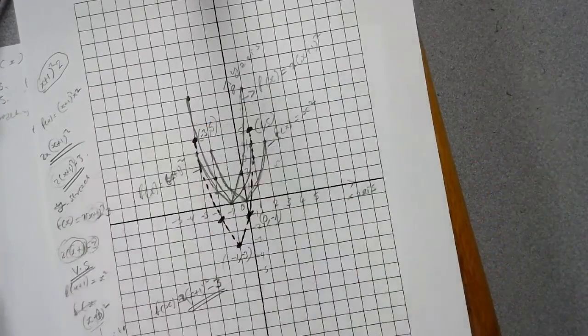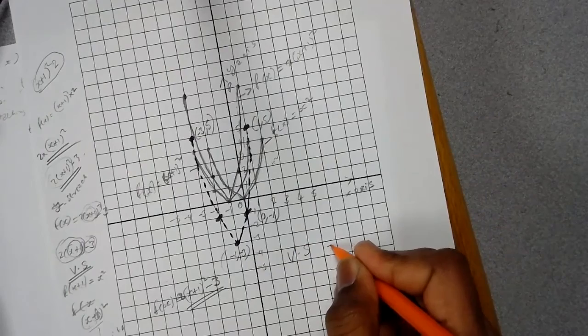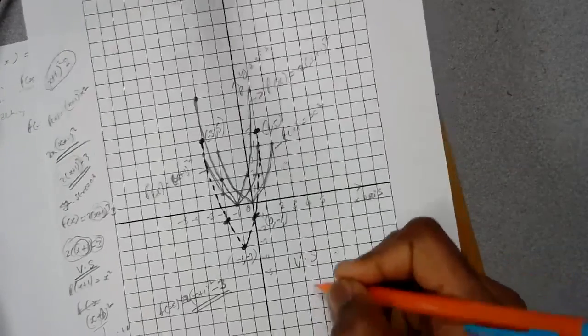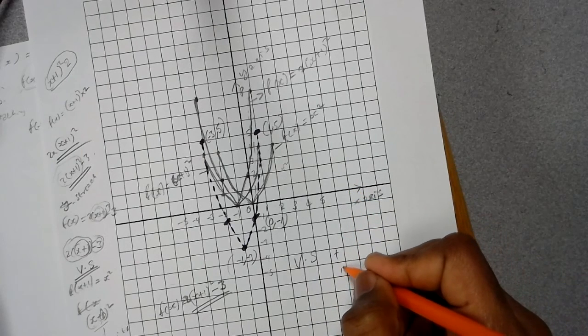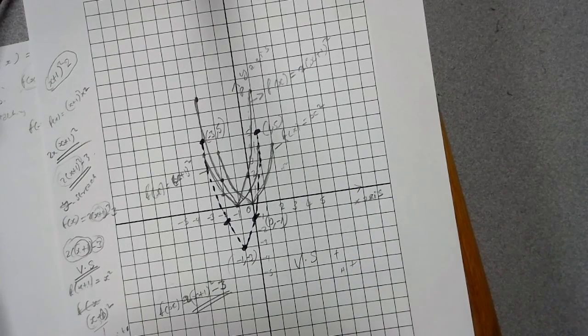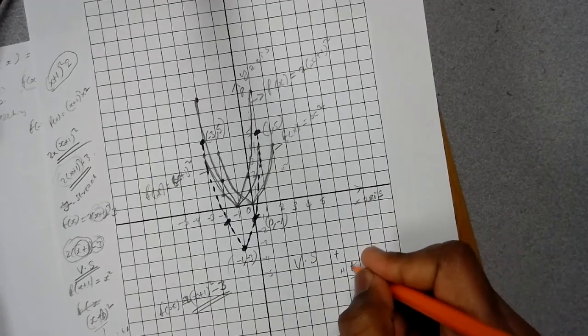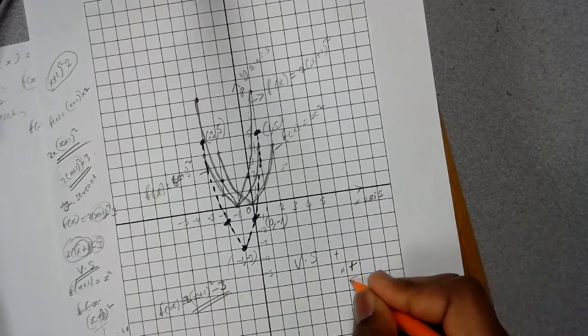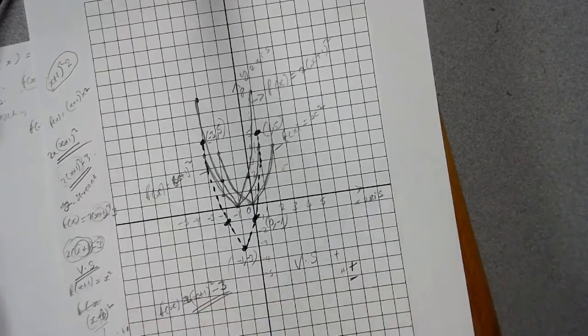This is our final graph. So we did vertical shifting. If it is minus, we go down. If it is plus, we go up. For horizontal shifting, if it is plus, we go to the left. If it is minus, we go to the right. Plus is this way, minus is this way.